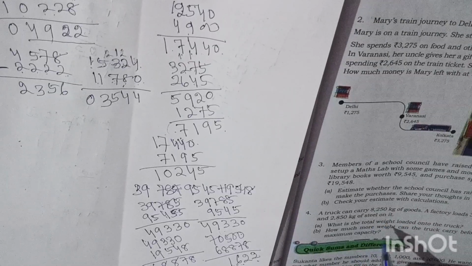First question is, what is the total weight loaded onto the truck? Total weight loaded on the truck is 3,675 plus 2,850. How much more weight can the truck carry before reaching its maximum capacity? Then you subtract that amount from 8,250. Then you get the answer.